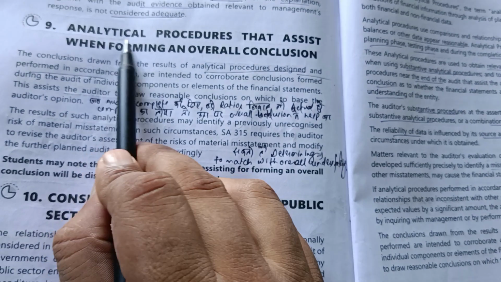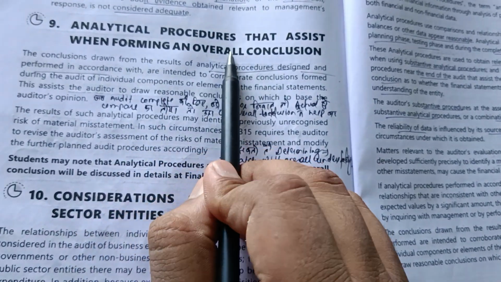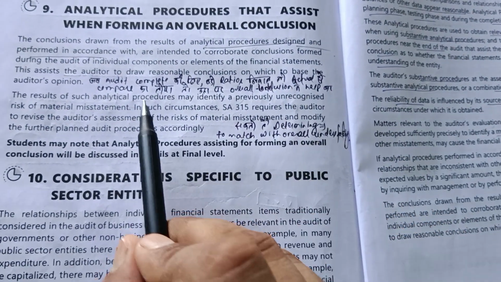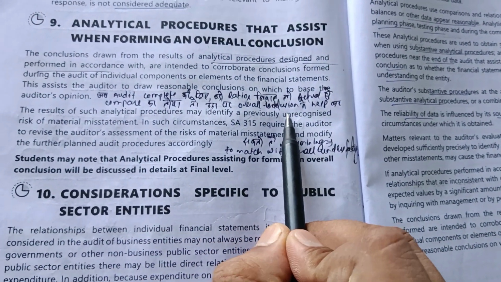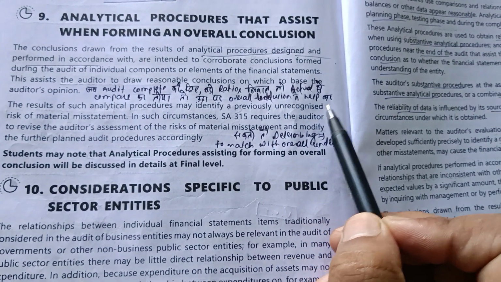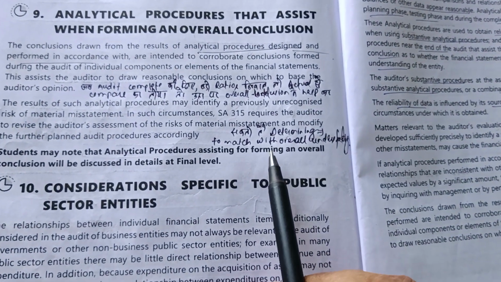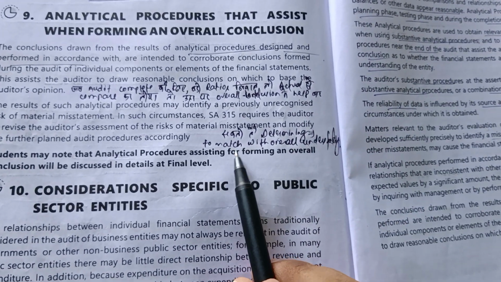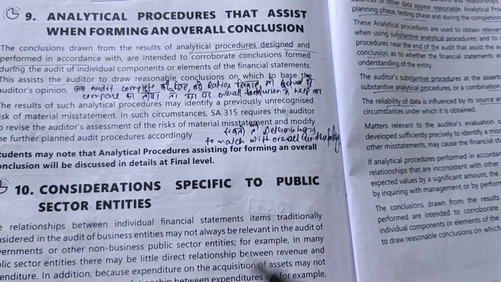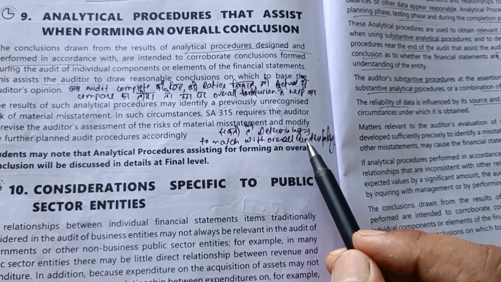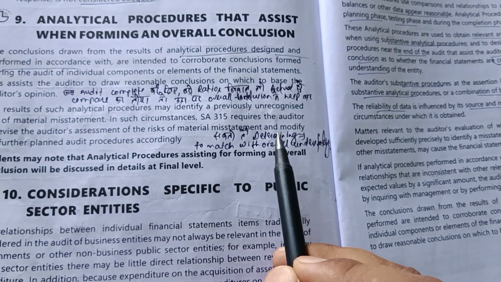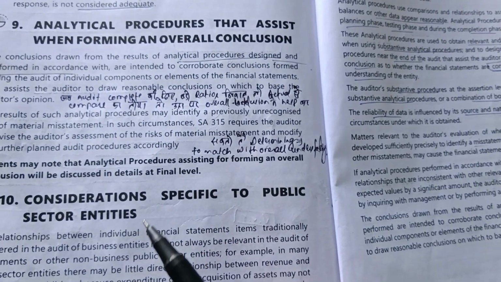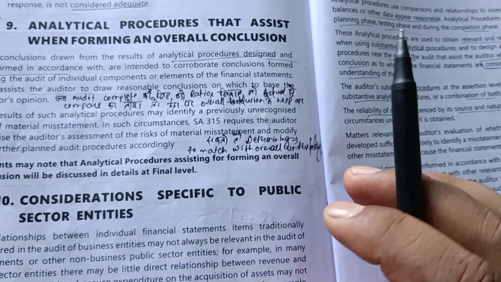Now how does analytical procedure assist when forming an overall conclusion? When the audit has been completed, you calculate ratios and compare them with actuals, and that can help in forming an overall conclusion, to determine whether it matches the overall understanding of the financial data. The auditor has himself one understanding, and he will compare it with ratios which he derived from analyzing financial data.